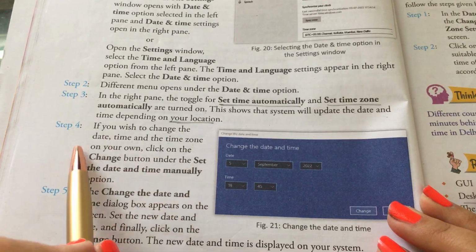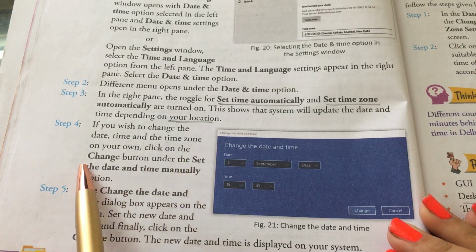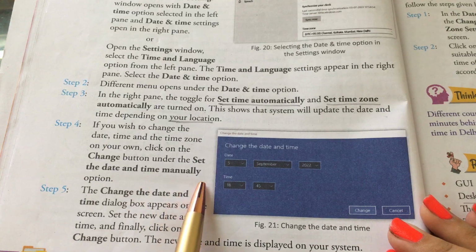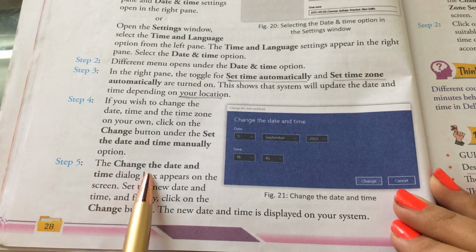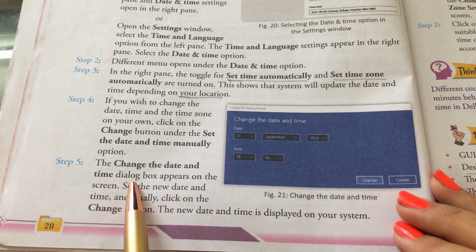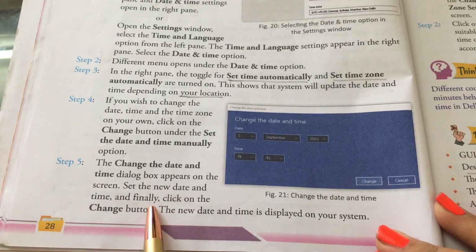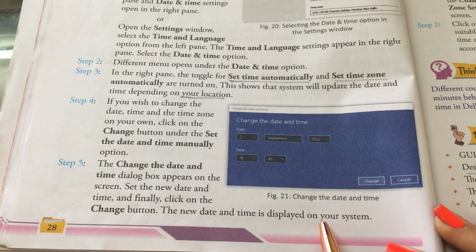If you wish to change the date and time and the time zone on your own, click on the Change button under the Set the Date and Time Manually options. The Change the Date and Time dialog box appears on the screen. Set the new date and time and finally click on the Change button. The new date and time is displayed on your system.